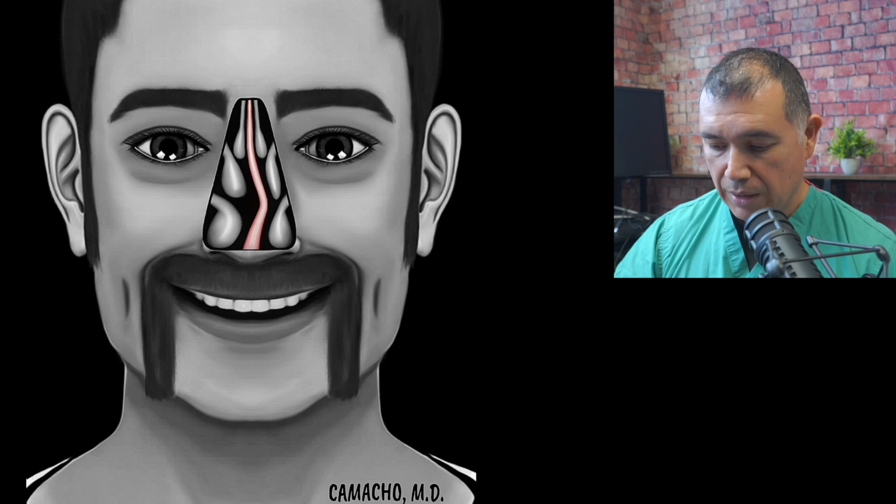I have personally performed over 1,000 septoplasties and over 300 septorhinoplasties. In this patient, we can see that his nose is deviated or crooked on the outside. If you look on the inside, it is also deviated or crooked. This middle portion is called the septum, and on the sides, we have what are known as turbinates.